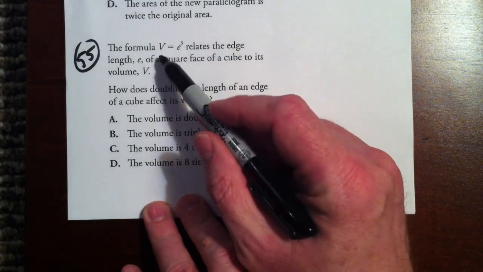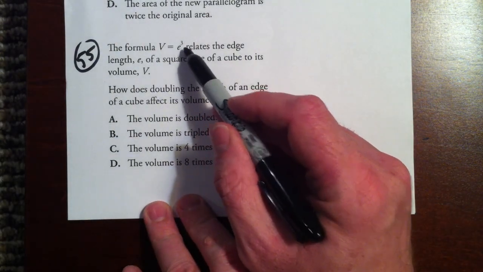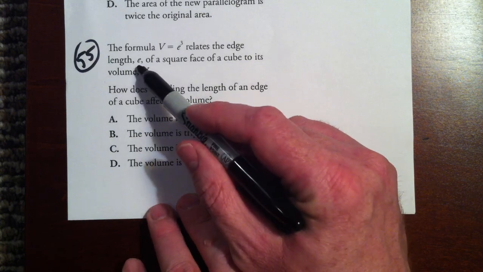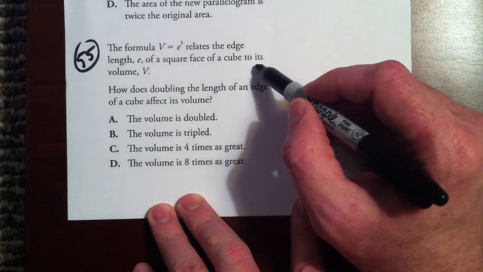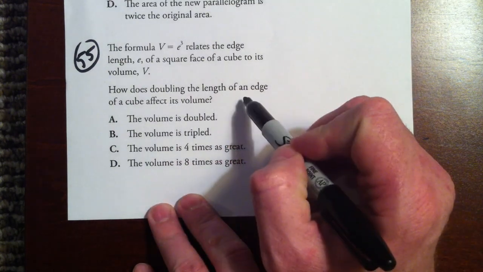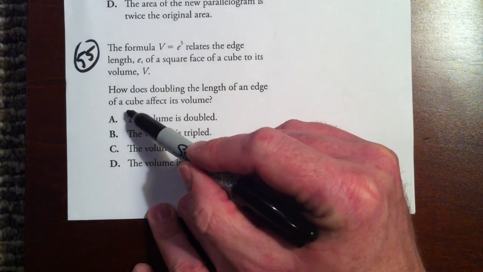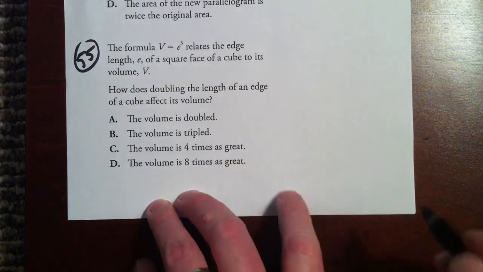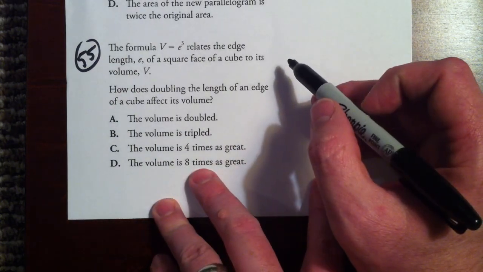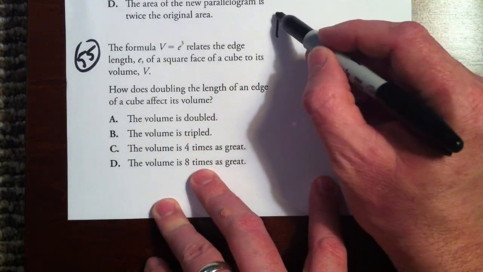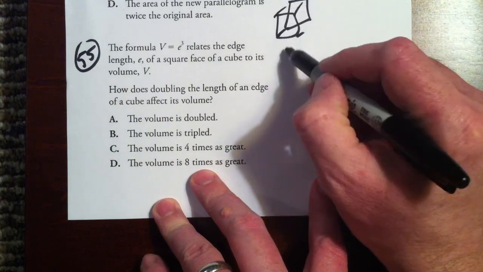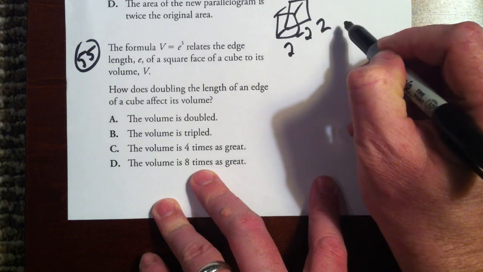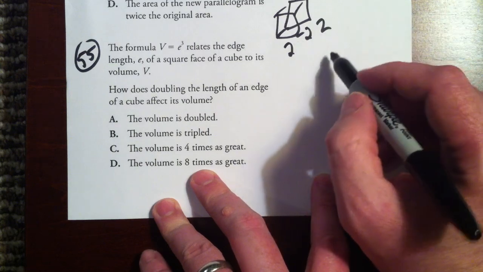The formula volume, or V, equals E to the third power relates the edge length E of a square face of a cube to its volume. How does doubling the length of an edge of the cube affect its volume? Well, let's pretend for the sake of argument that we had a cube. Forgive my great artwork here. And it was 2 by 2 by 2. Well, 2 times 2 times 2 is 8.